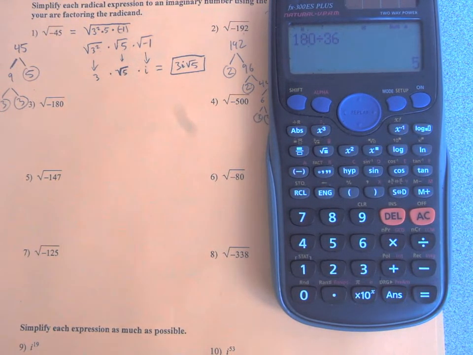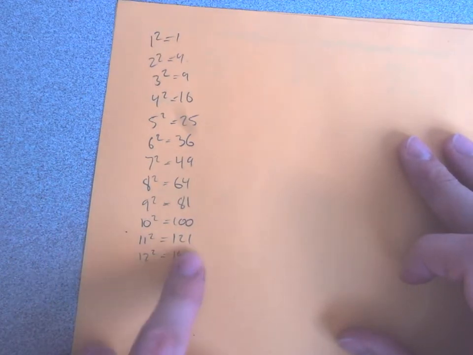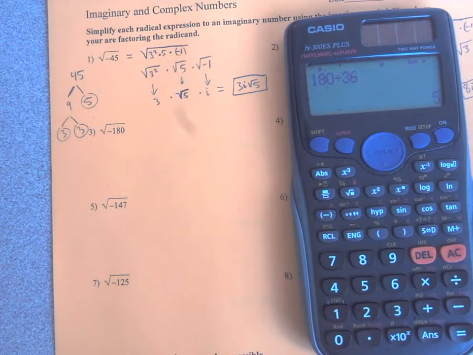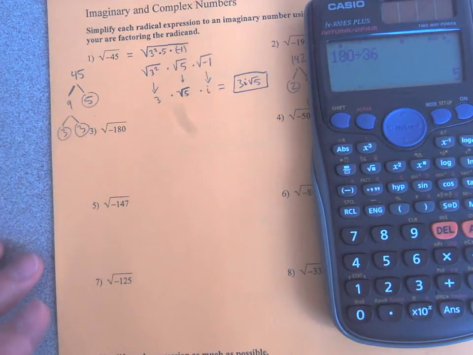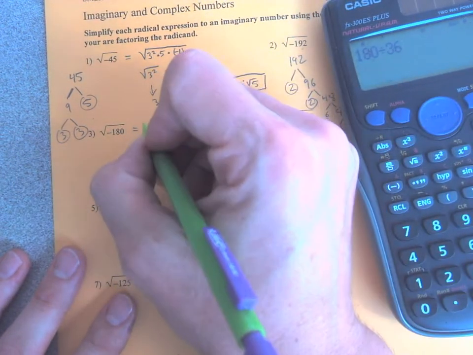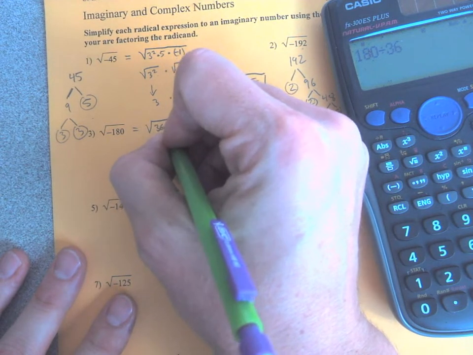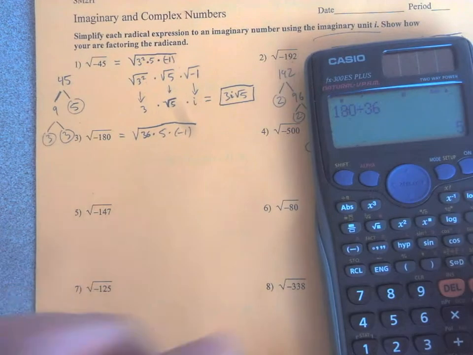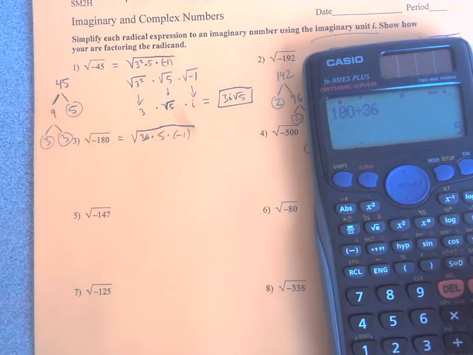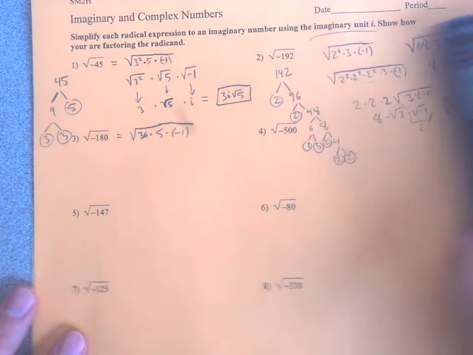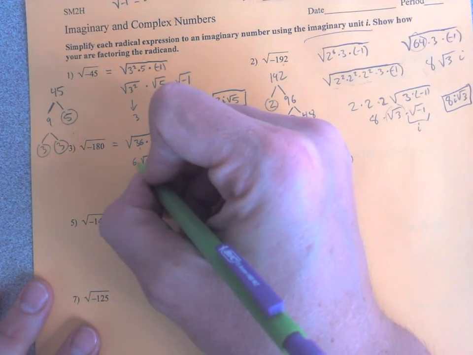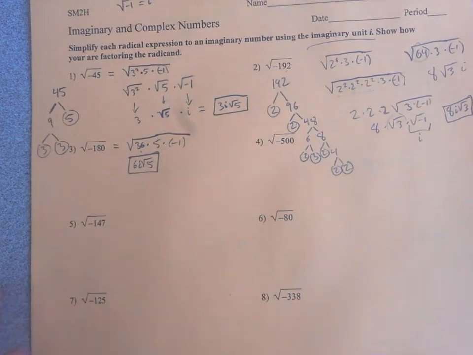Okay, now that's just from experience. So in order to see that, you have to be pretty good at multiplying. You have to know these perfect squares, and you have to be pretty good at multiplying in your head. So you may not see that. That's okay. You don't have to, but if you do, it can make your life a little bit faster. So check this out. I'm going to rewrite this as the square root of 36 times 5 times negative 1. Okay? I just basically factored the biggest perfect square that goes into 180. Square root of 36 is 6. I have the square root of 5, because that doesn't come out, and the square root of negative 1 is i. And it's all done.